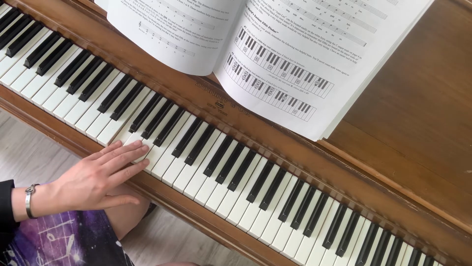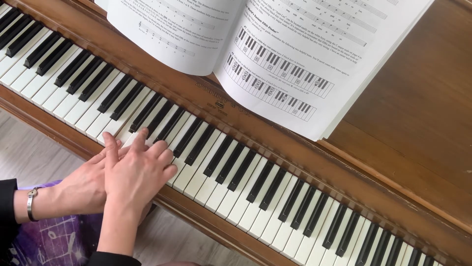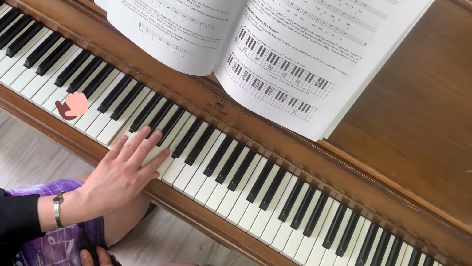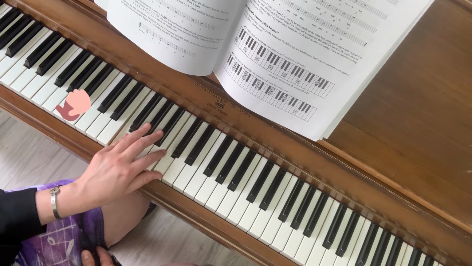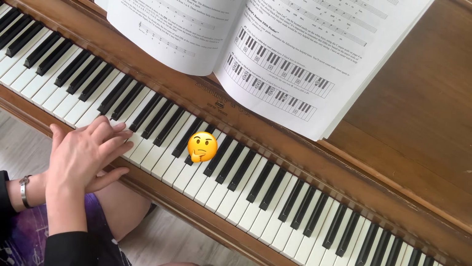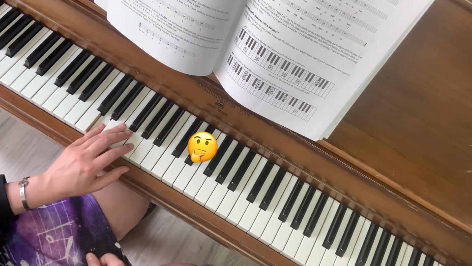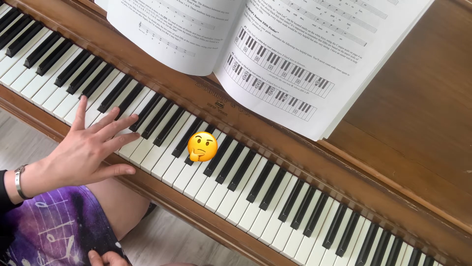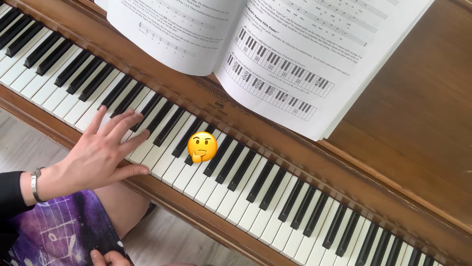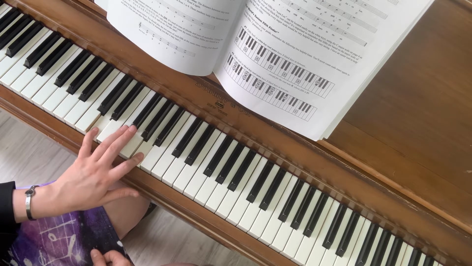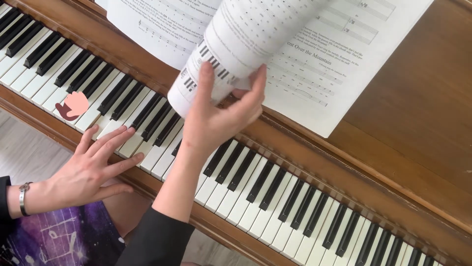So here's my F. I'm going to count 1, 2, 3 black notes, and now I should be able to find my fifth, which is C. I'm going to go ahead and ask you to see if you can find your fifth away from D. 1, 2, 3. Looks like my fifth away from D is going to end up being A.